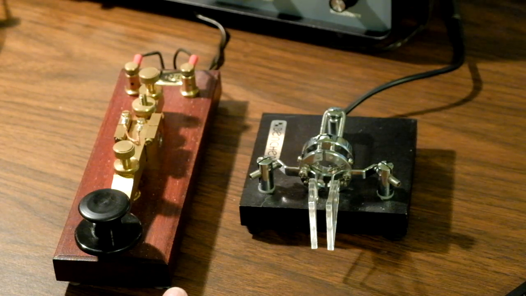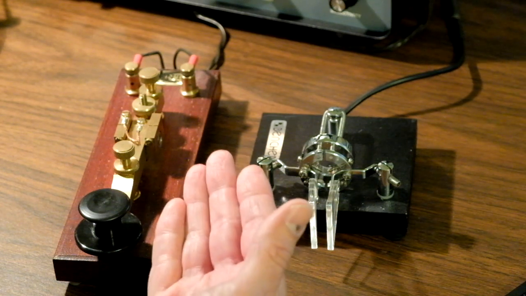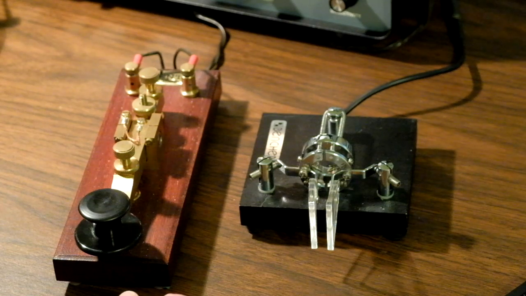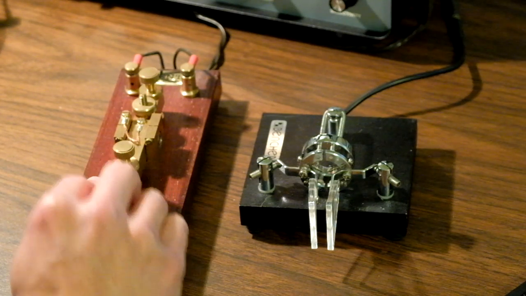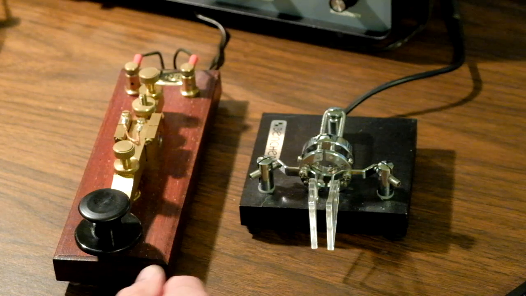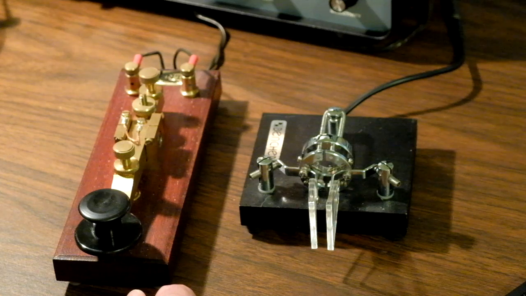So the advantage is that as you learn code and you learn to copy it in your head, as you're learning the characters and the numbers and the punctuation, what you hear in your head can automatically translate from your hand to the key. So if you think of the letter A, da-da, you just touch it, and that's what the hand key is going to do. Now, if you're sending letters that have a lot of dits in them, that's when using a straight key gets a little more complicated and requires a little more precision.